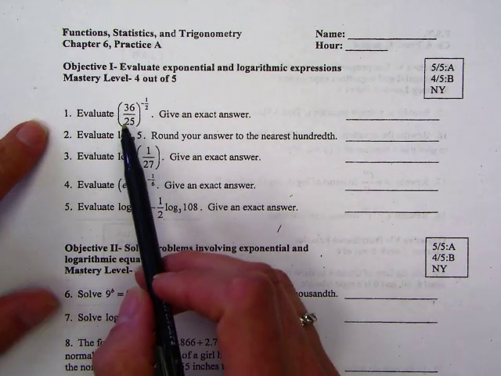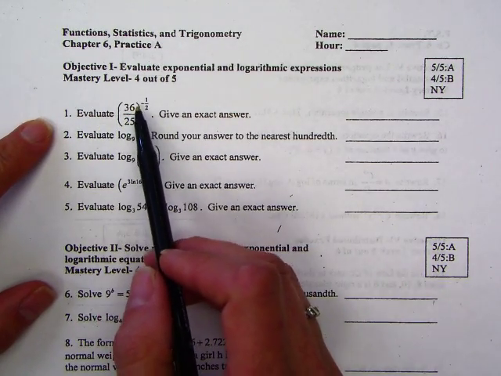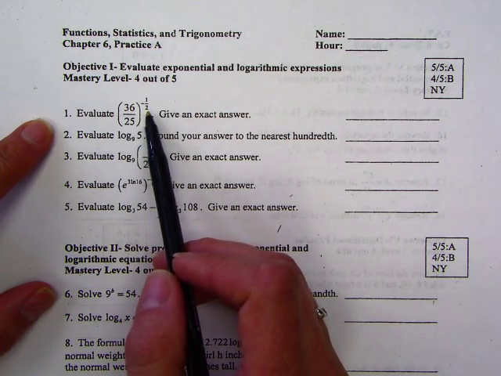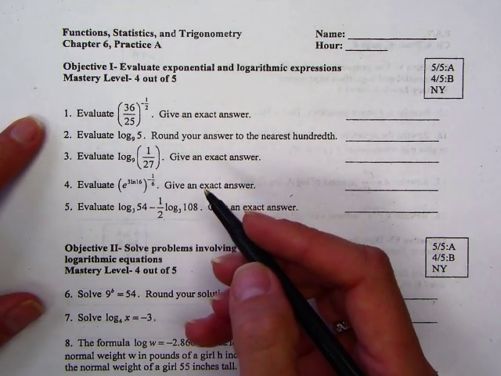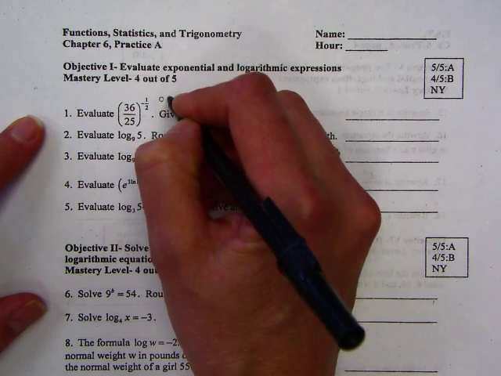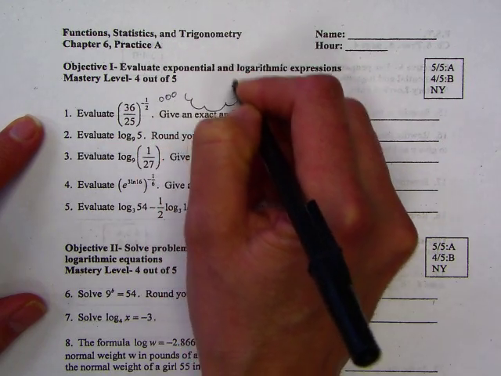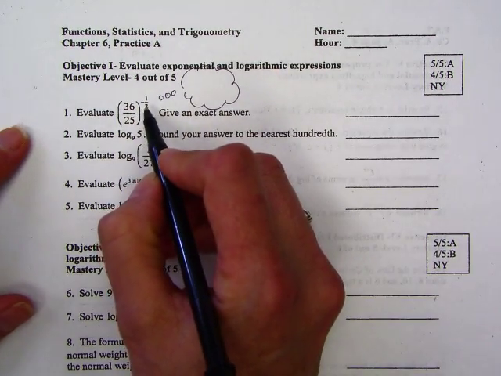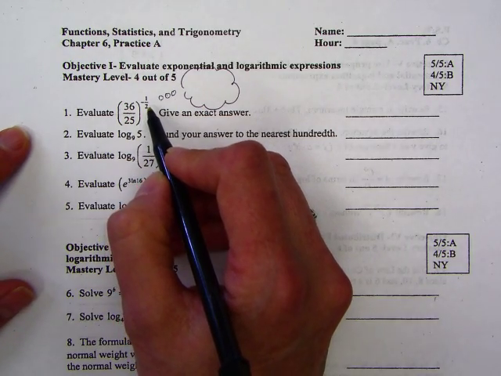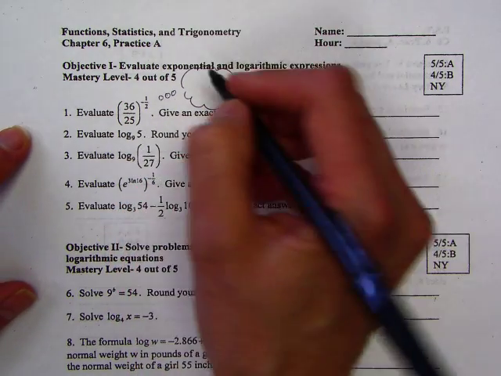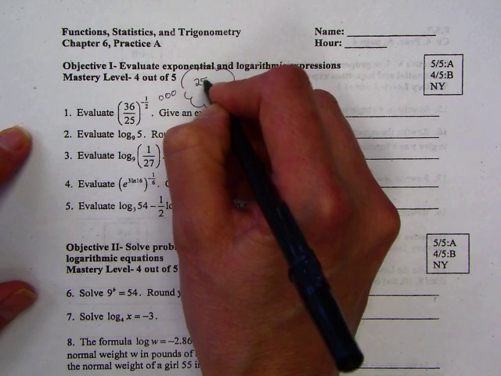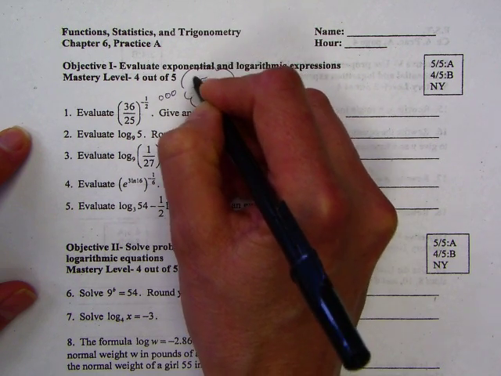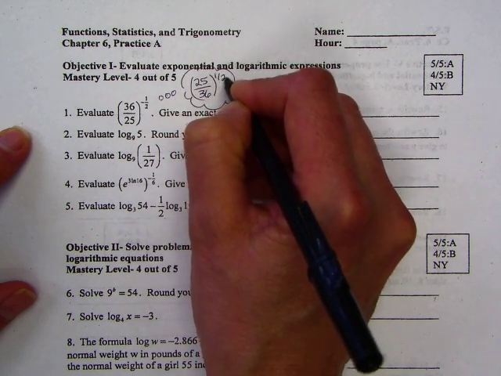So when you see number 1, evaluate (36/25) to the negative half, okay? Again, it's a math teacher's hope that you think, this is my thought, okay? Hey, that's a negative exponent, and negative exponents flip things over, okay? So that would be like (25/36) to the half power.